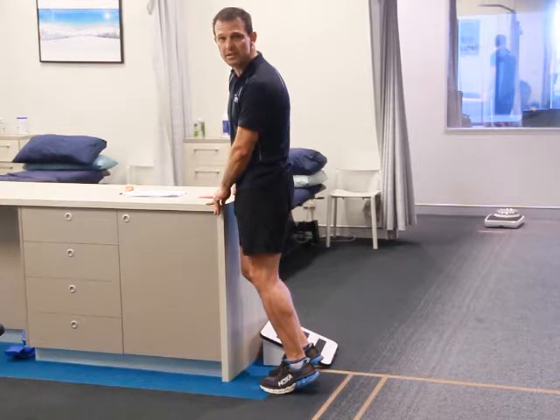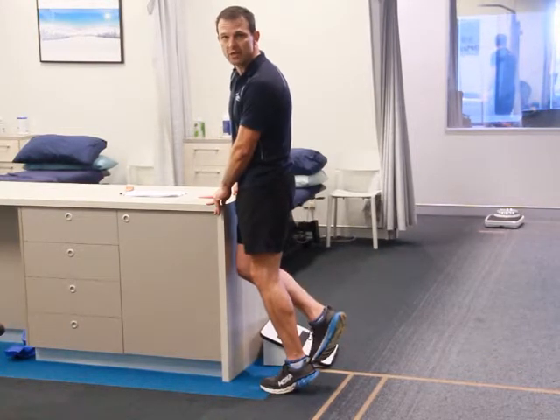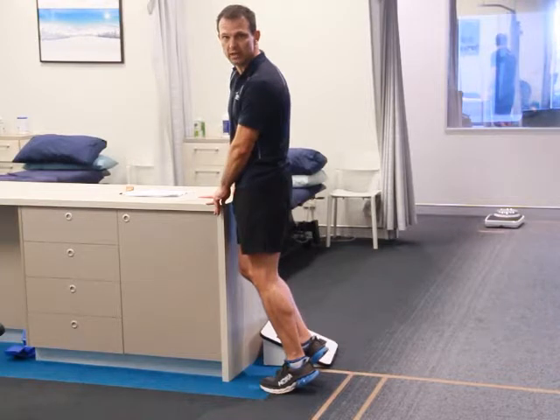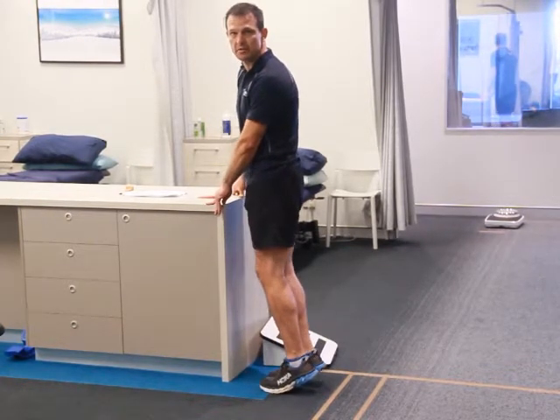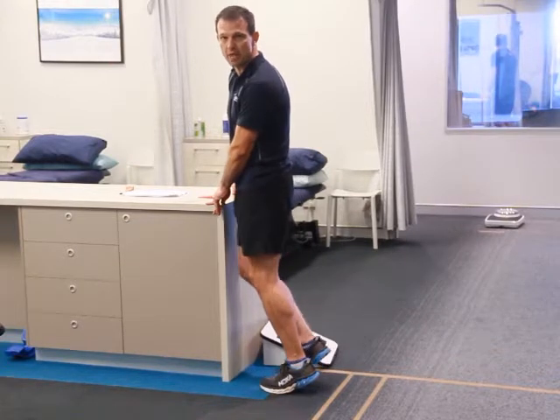We can have the knee bent in different positions, but let's make sure that the ankle doesn't go into any degree of stretch at all, okay? So keeping your heel up nice and high, we hold for about 40 seconds, then we give it a bit of a rest. And back onto it again.